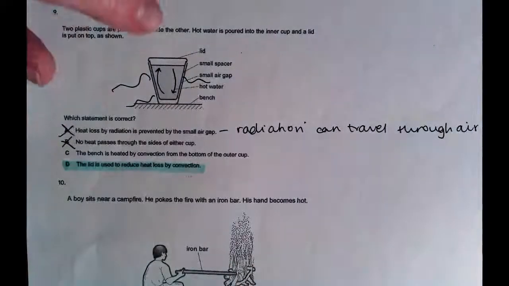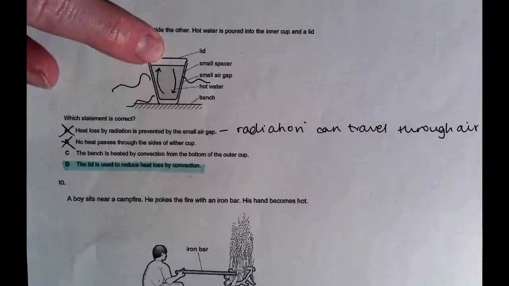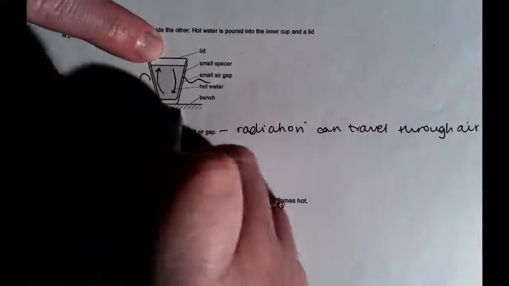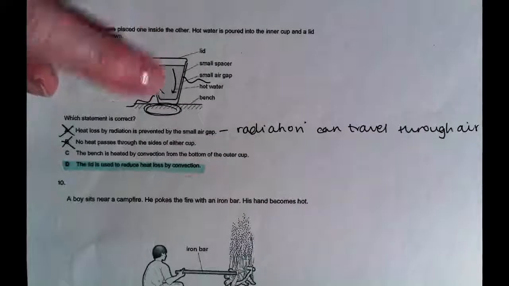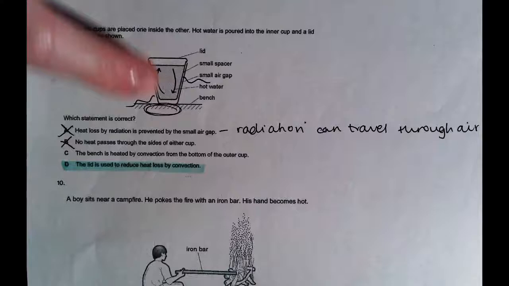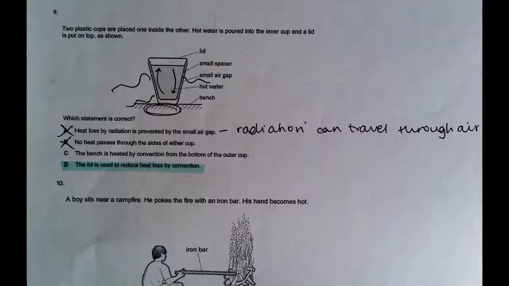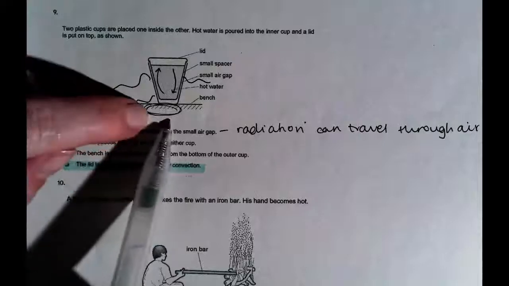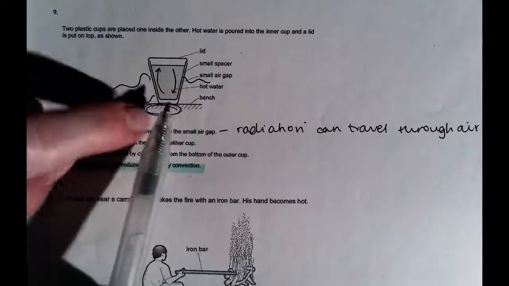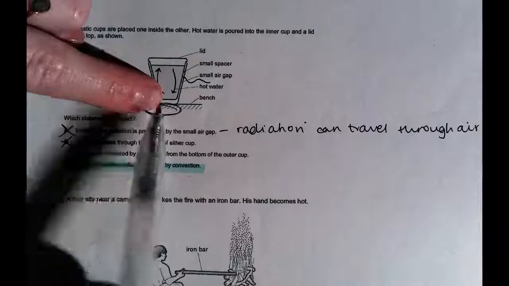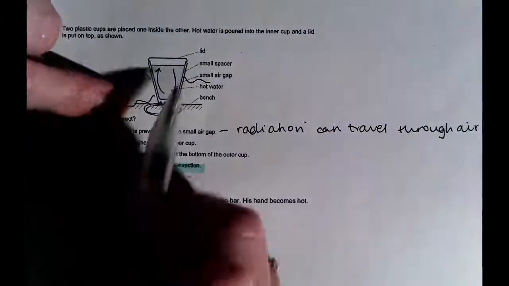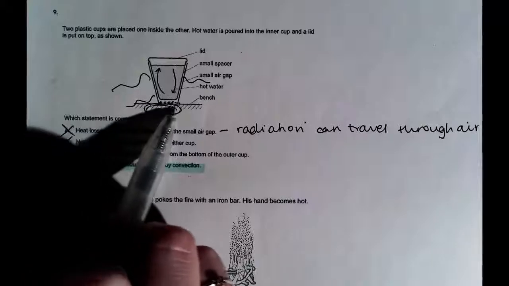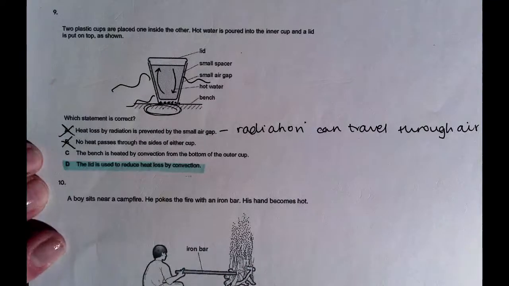So the heat moves upwards. We're not going to heat the bench down here because the heat doesn't travel down that way through convection. It travels in the opposite direction. The bench does get a bit hotter when we place a hot cup on it, but that's from conduction. That's because particles at the bottom are vibrating lots and they come into contact with some of the particles in the bench. It happens via conduction, so that's not right either.